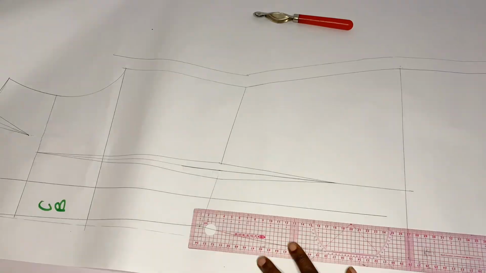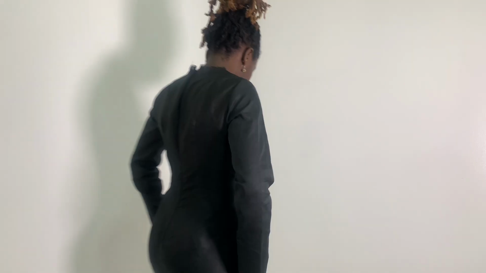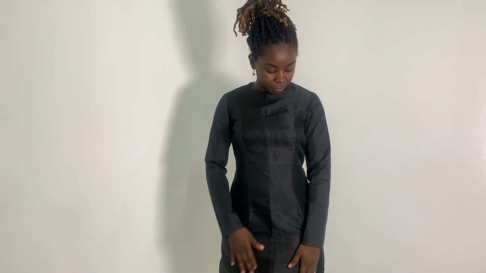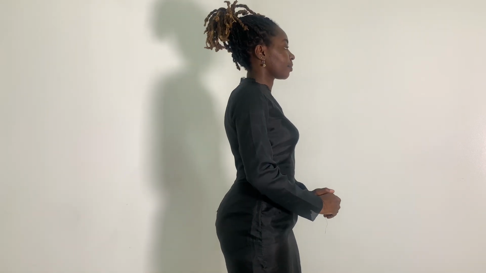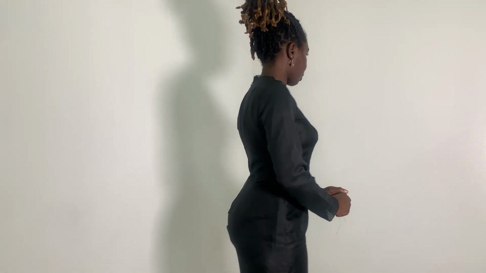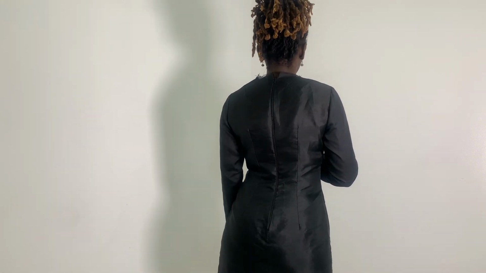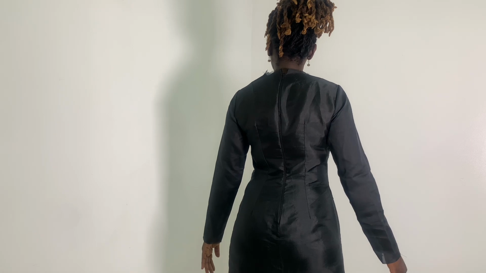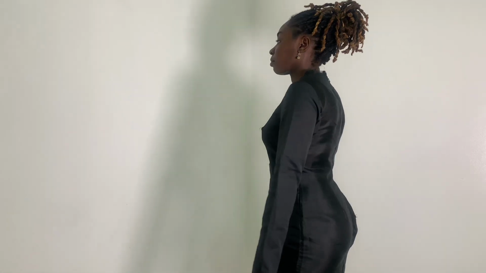And after tracing, I went ahead and sewed my pattern. Let's see how it fits. So I think this fits really nicely. I like the fit of it. I like how it sits in front. I like how the back fits. I'm really happy with the way that the pattern turned out. There's definitely going to be a little bit of adjustments here and there, which I will definitely do with you. But yeah, I'm generally happy with the result.